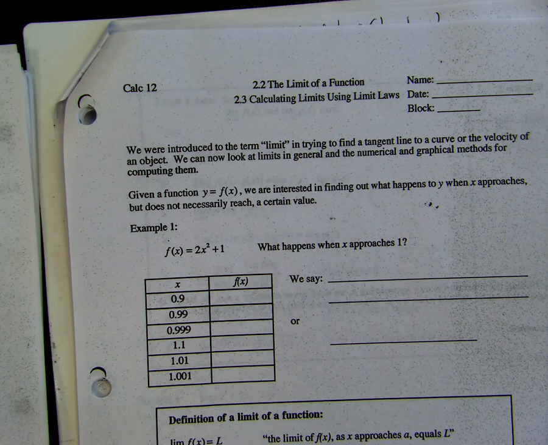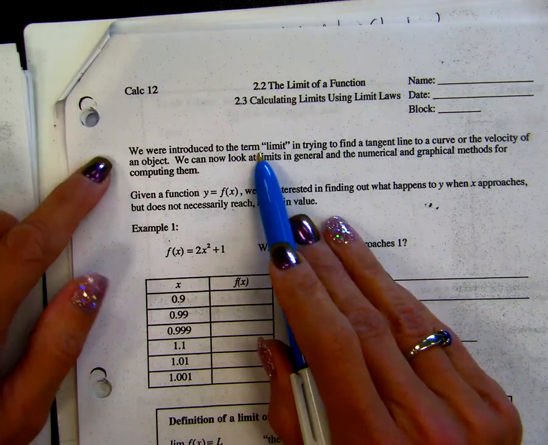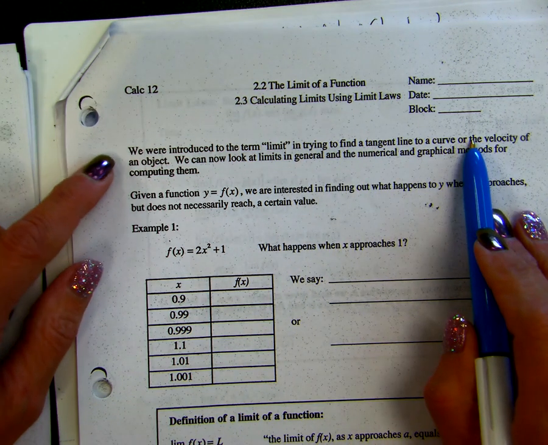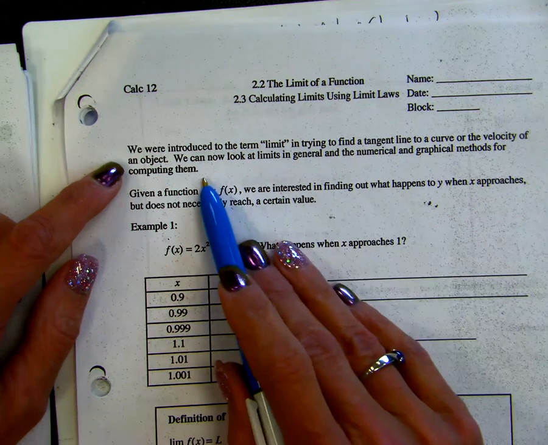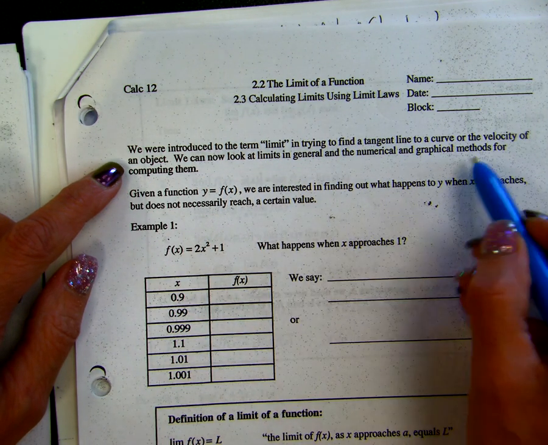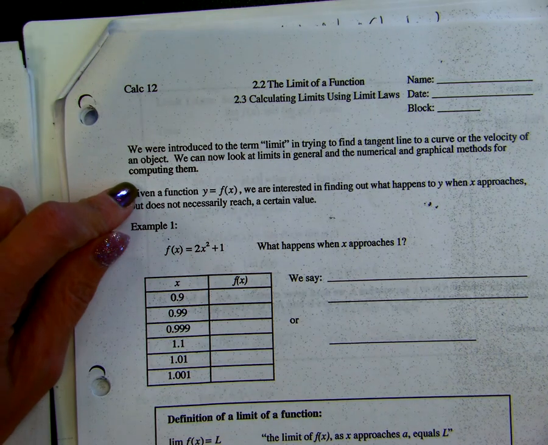Okay, let's get started. We were introduced to the term limit in trying to find a tangent line to a curve or the velocity of an object. We now look at limits in general and the numerical and graphical methods for computing them.